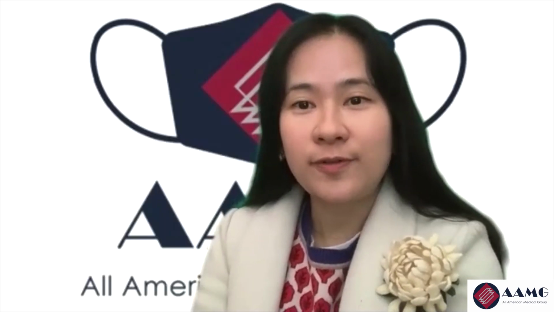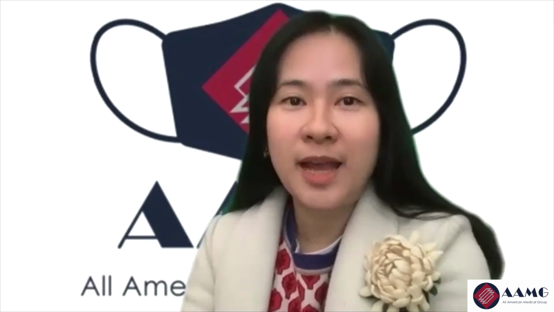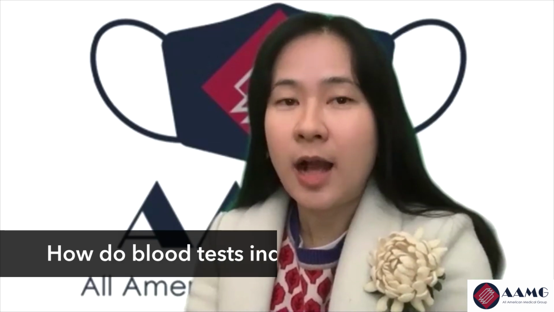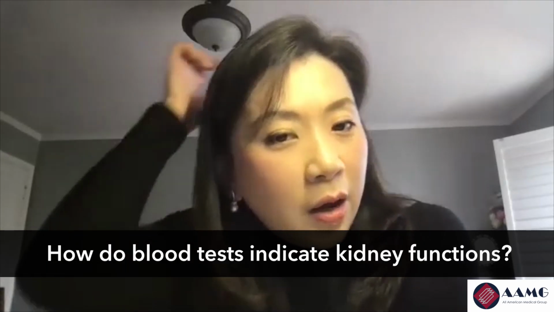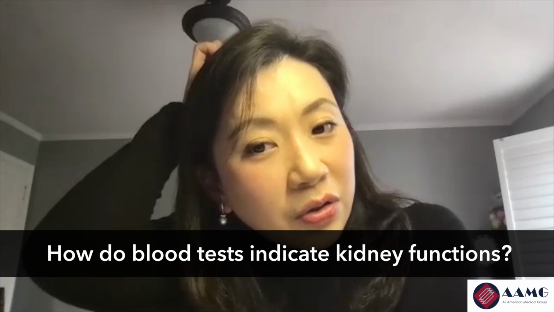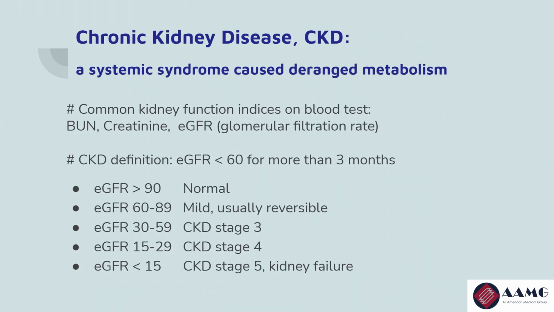Could you share with us how the blood lab tests indicate kidney function? Of course. If you ever get a chance to look at your own blood test results, sometimes in the metabolic panel, doctors will order BUN, which is blood urea nitrogen, creatinine, and you will see another index called eGFR, the estimated glomerular filtration rate.